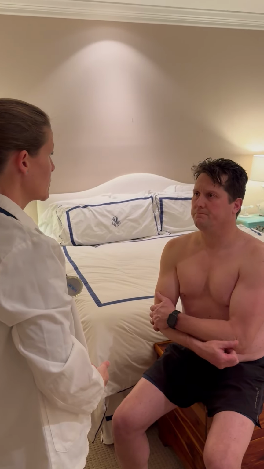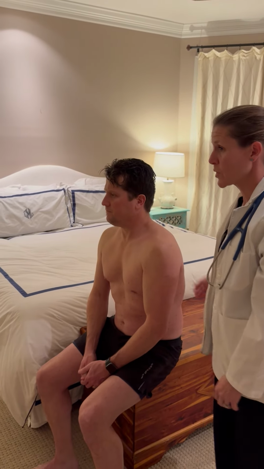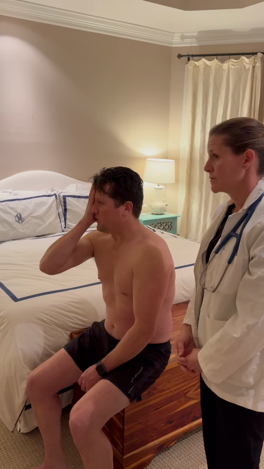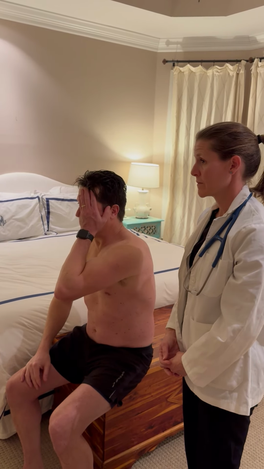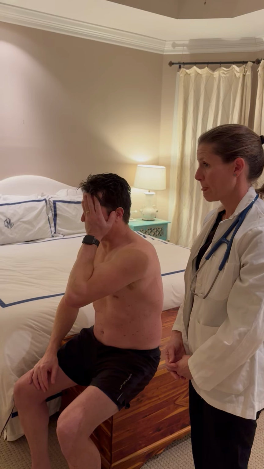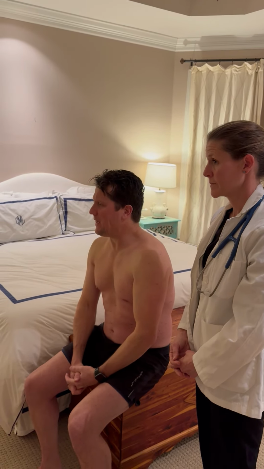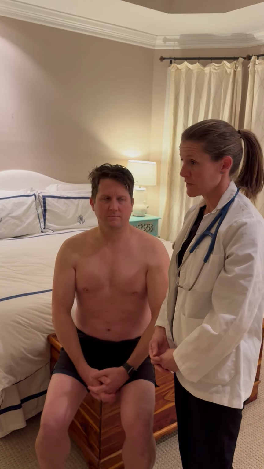I'm going to assess cranial nerve 2, the optic nerve. I'm going to use the Snellen chart to assess gross visualization. I want you to cover up your right eye and read the lowest line that you can. DHJBS. Cover up the other eye and do the same thing. DHJBS. Now uncover both eyes. DHJBS. The patient has 20/20 vision in both eyes and in each eye individually.